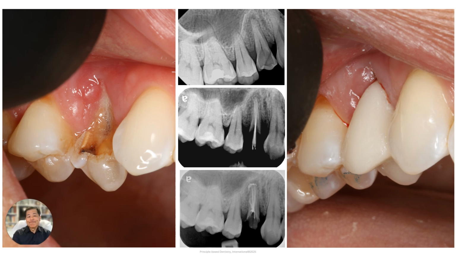And aesthetically, it's just not very pleasing. So we went through what our alternatives were. We could take the tooth out. We could do a bridge. We could do something removable. We could do nothing. Or we can place an implant. Or I told her, I said, we could try to restore this tooth.